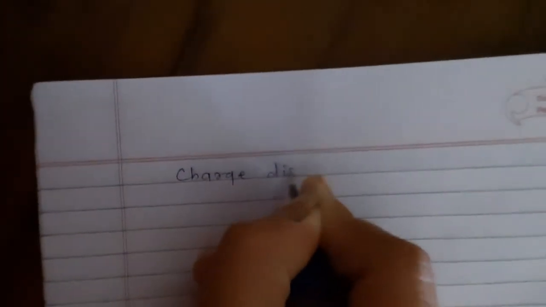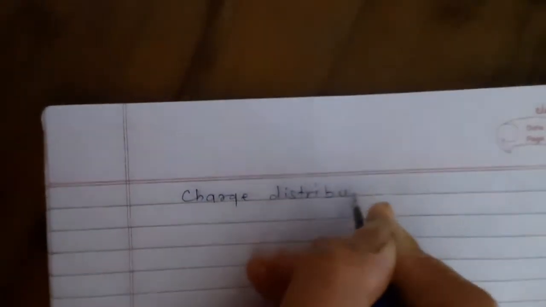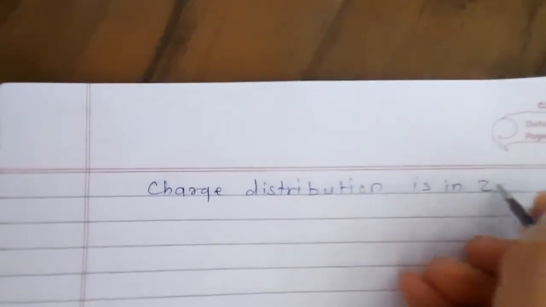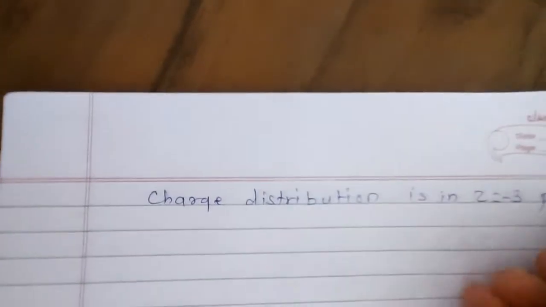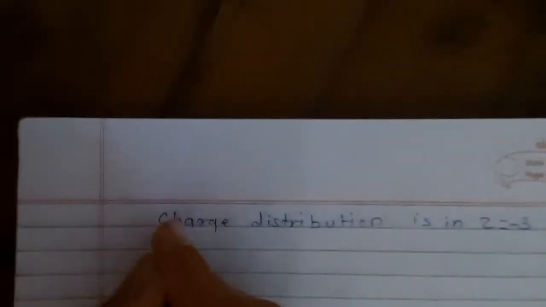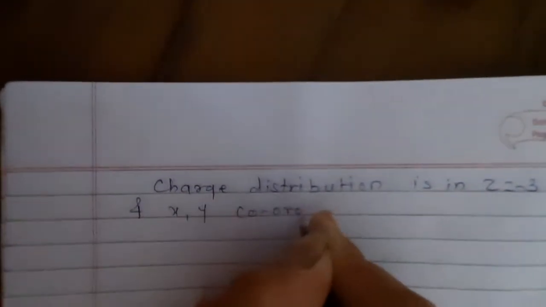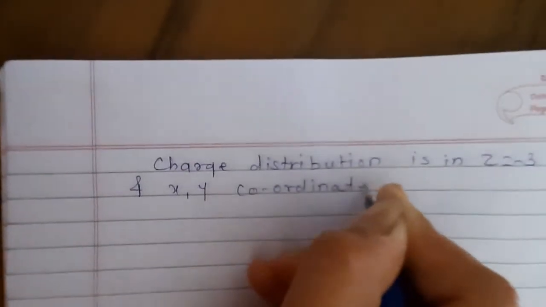Now the charge distribution is in z equal to minus 3. Here the charge distribution is in the z equal to minus 3 plane and the xy coordinates are varying.